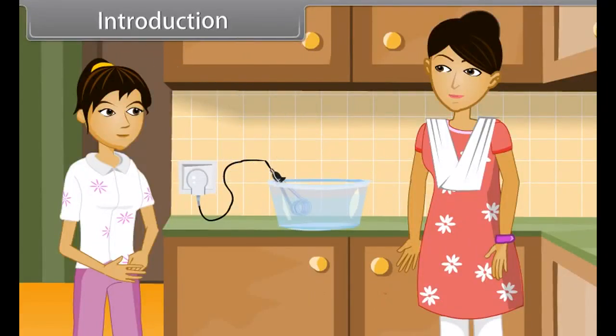Introduction. Rita, I have placed the immersion rod and bucket to heat water. Do not go near it. I wanted to ask you about this.